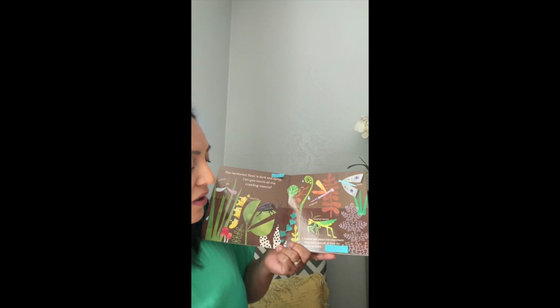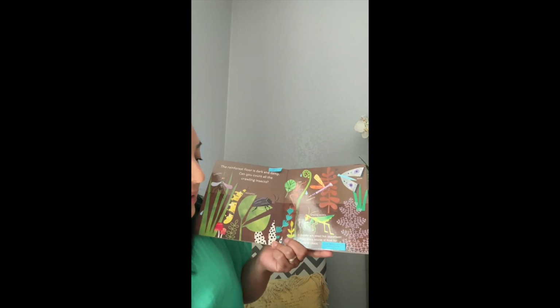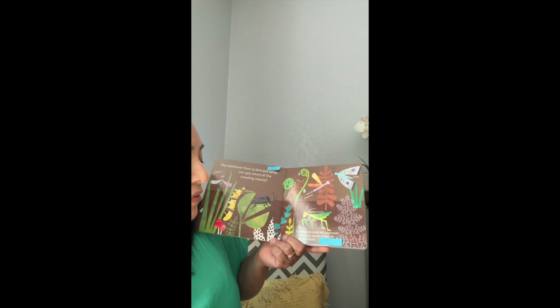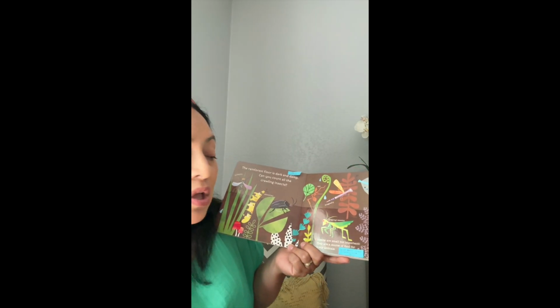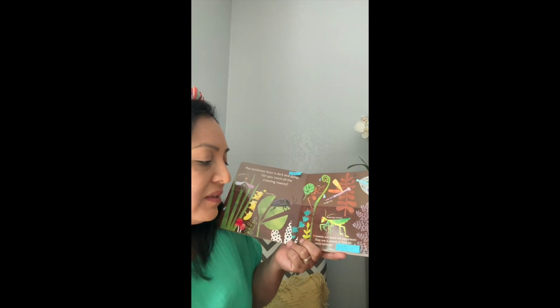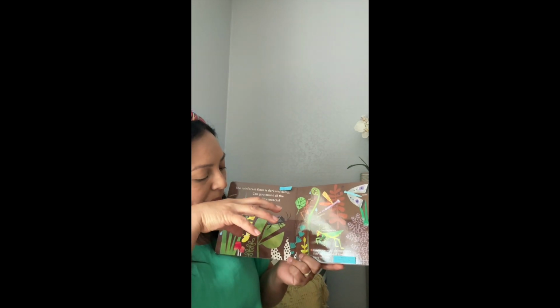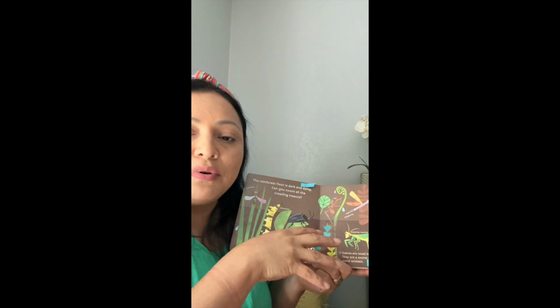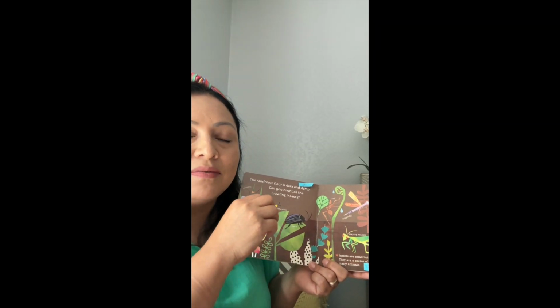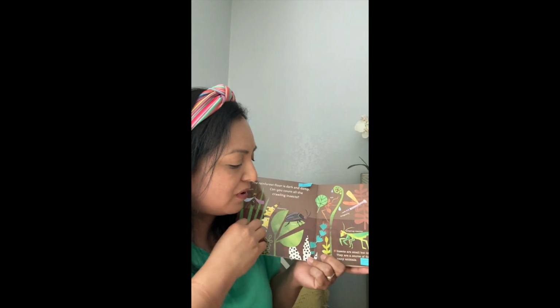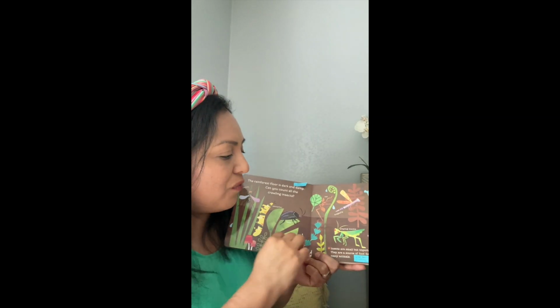So insects are small but important. They are a source of food for many animals. The word source means where something comes from. So this is the beginning of the food web. This is where everything begins, at the very bottom, on the forest floor.